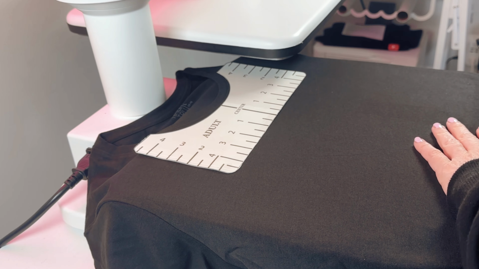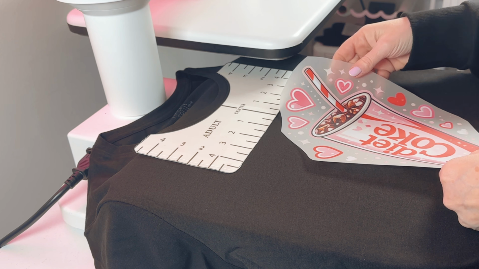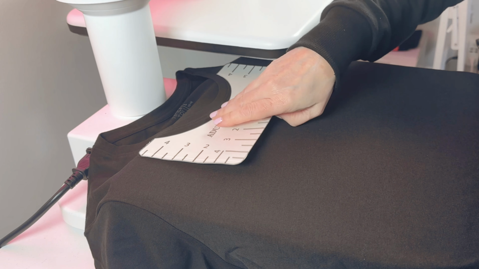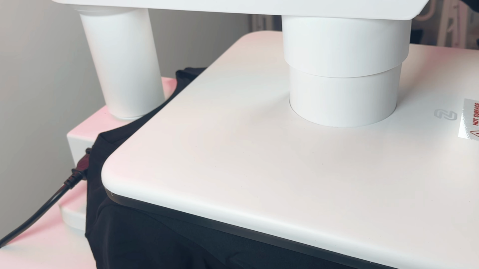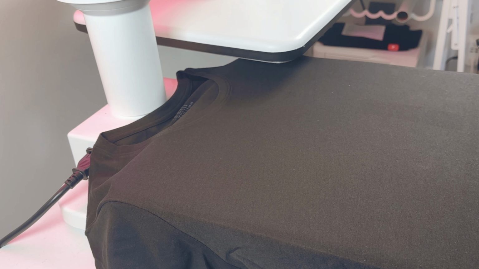Like, let me just make sure. Yeah, and let me just pre-press this part down here really quick, just for a few seconds, just to take the moisture out, because once we move it up with this image, it's going to take up more room. Okay, so let's place this back here.